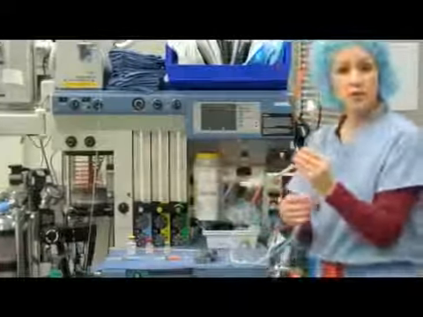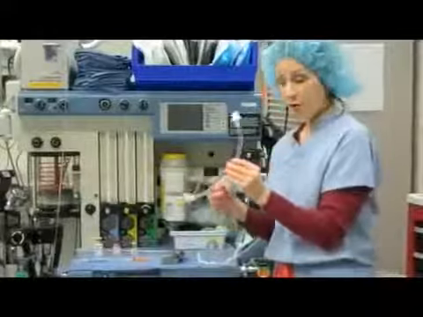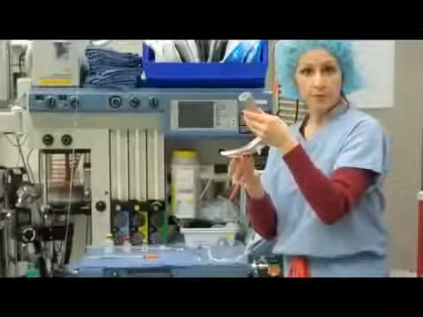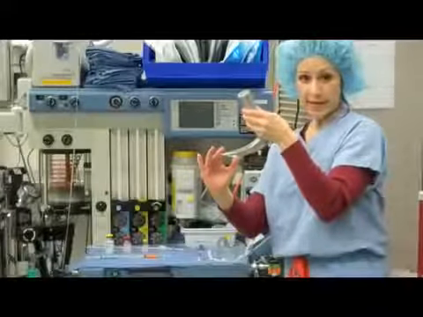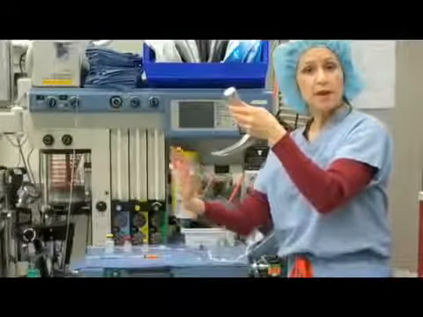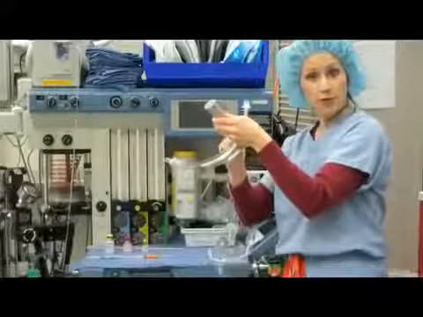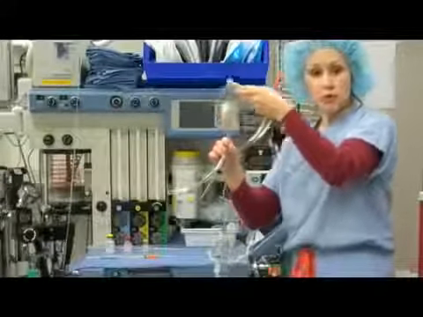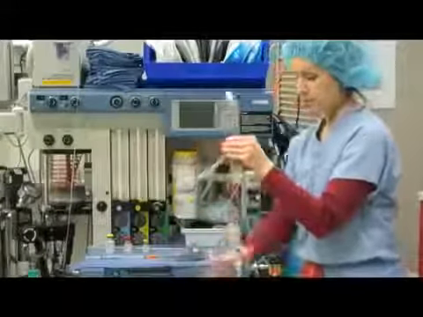This is called an endotracheal tube, or a breathing tube. It is placed in the mouth with the assistance of a laryngoscope. The laryngoscope has a light at the end of this blade. It is inserted into the mouth, and it lights up the back of the throat so we know where this breathing tube is going. Once the breathing tube has been inserted, we then gently remove the laryngoscope out of the mouth.